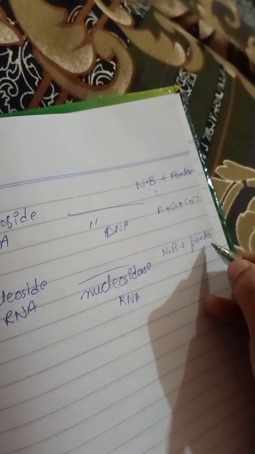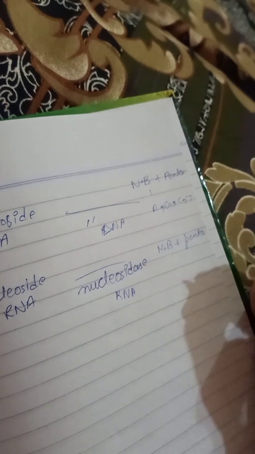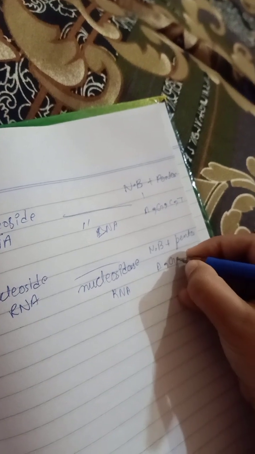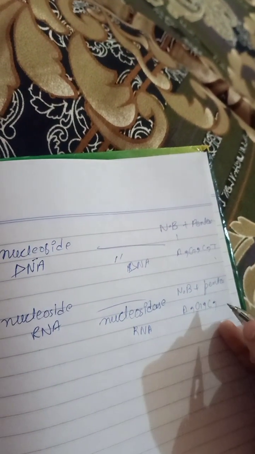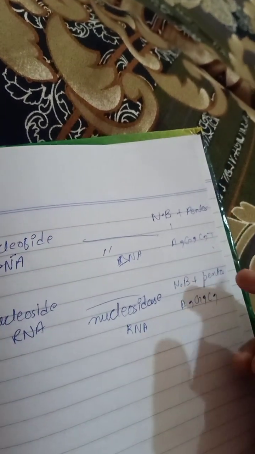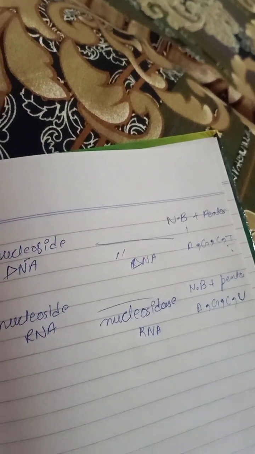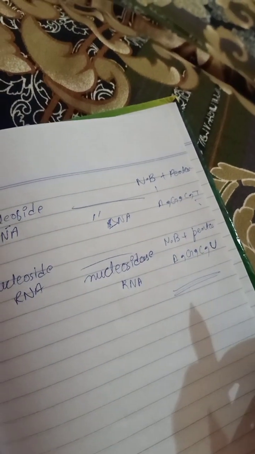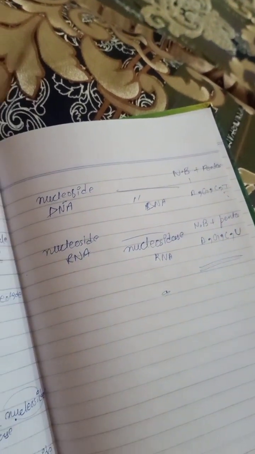Here also purine and pyrimidine are there, with the bases adenine, guanine, cytosine, and as you all know, in RNA thymine is replaced by uracil. So it will get easily digested in the duodenum. The digestion will complete in the duodenum.